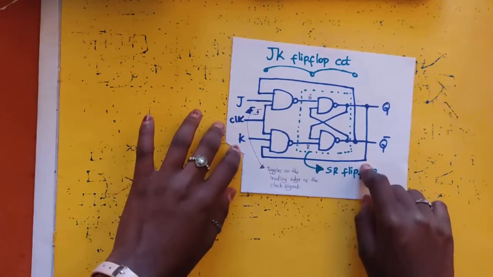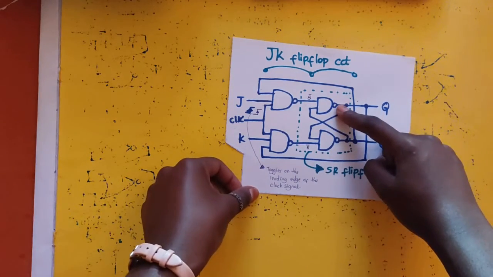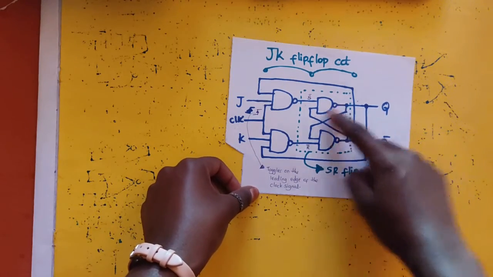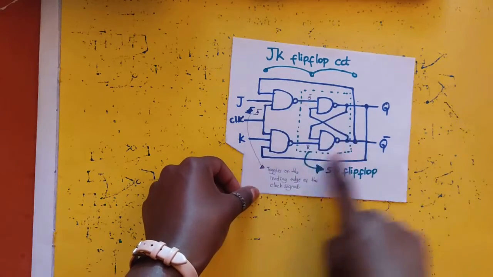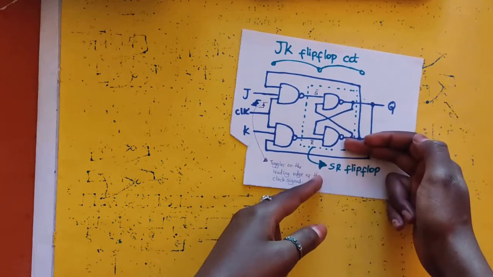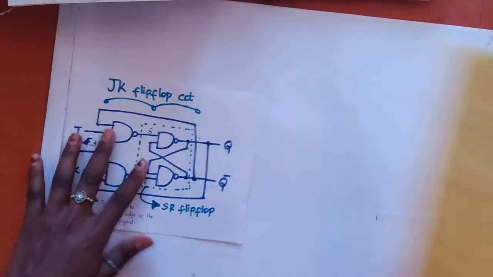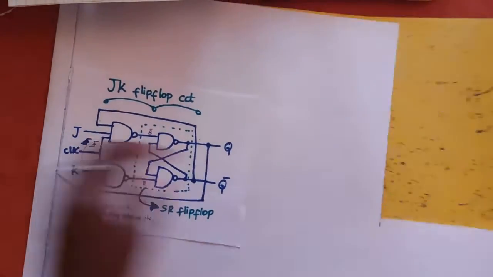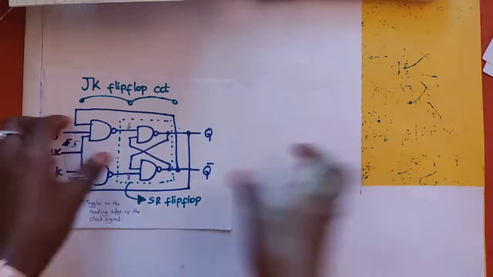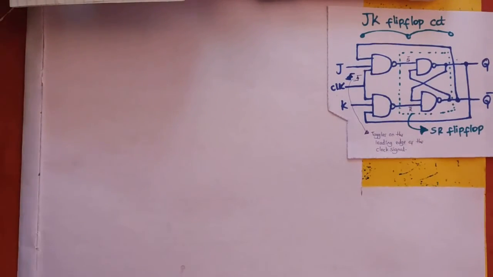Now the JK flip-flop works exactly the same way as the SR flip-flop, but in the instance where both inputs are 1-1, there is a toggle. If it was 0-1 at the output, then it will be 1-0 at the output. Let me just demonstrate that. Let me go to a clean sheet. Okay, that's our sheet for the day. Place this here, and then let's write this down.